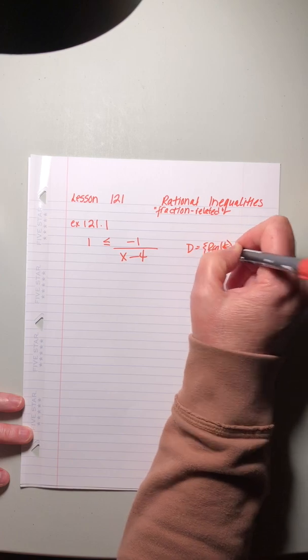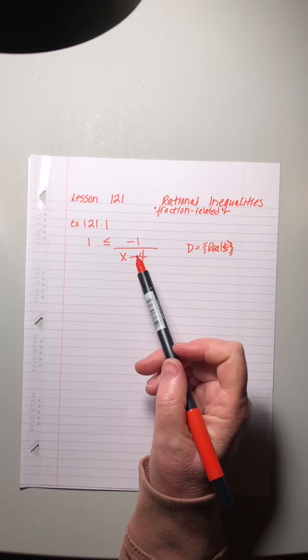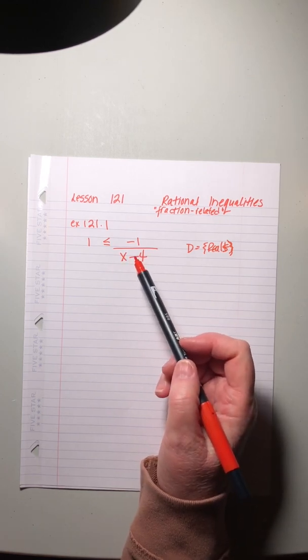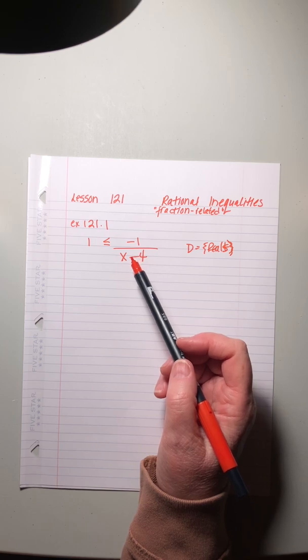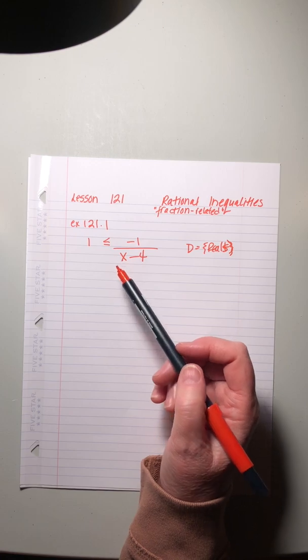Oops, I ran into trouble there. This is what we have to graph. It's a flipping fraction. What the heck? How are we going to deal with that? Obviously, you know me by now. We're going to destroy that denominator.